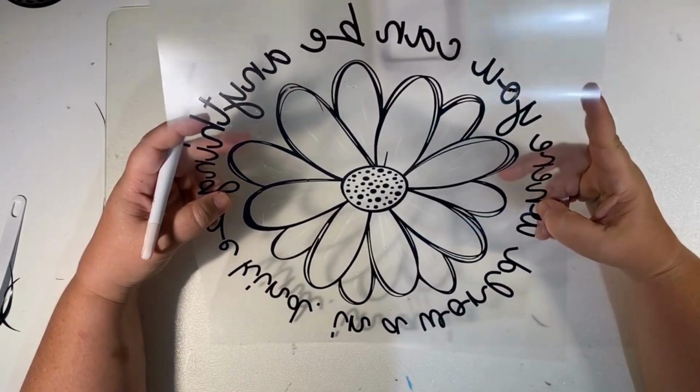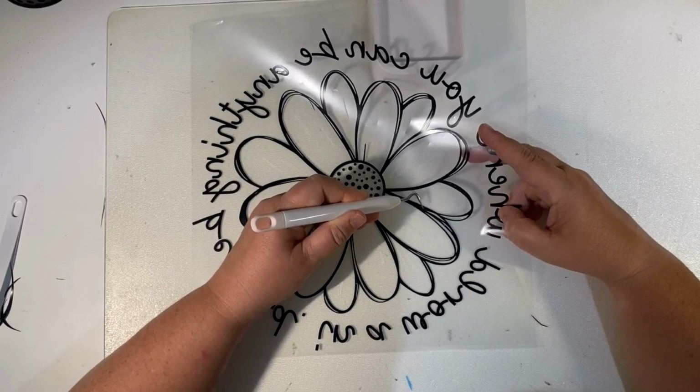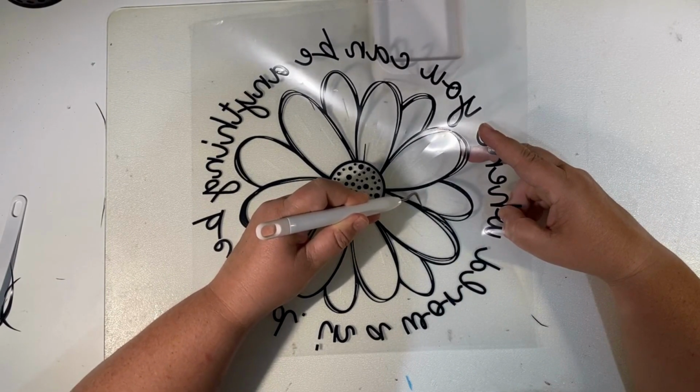So I'm pretty sure that the majority now of this project is weeded.